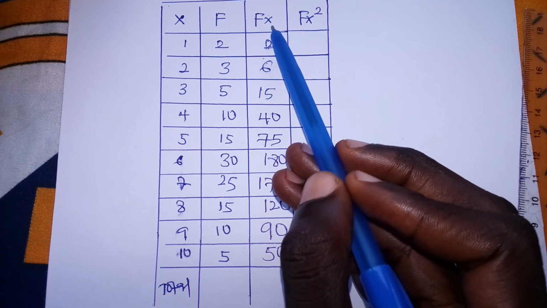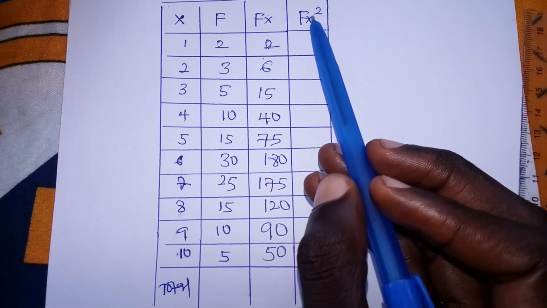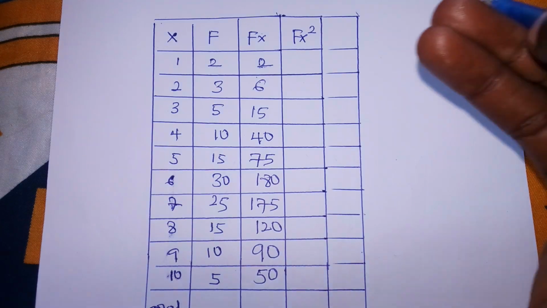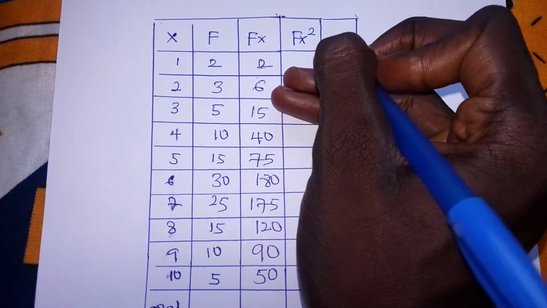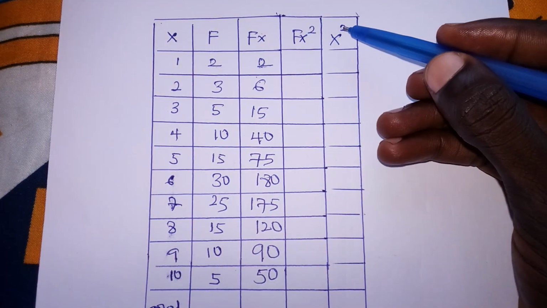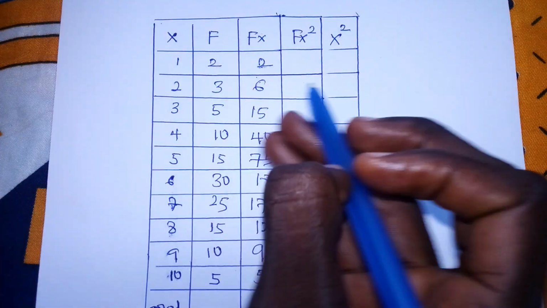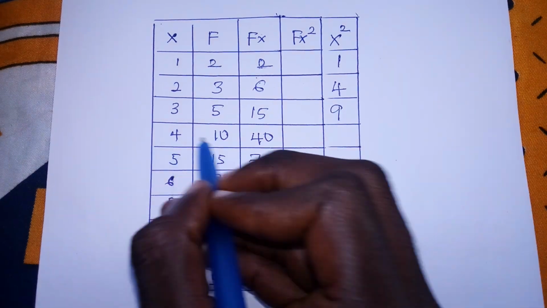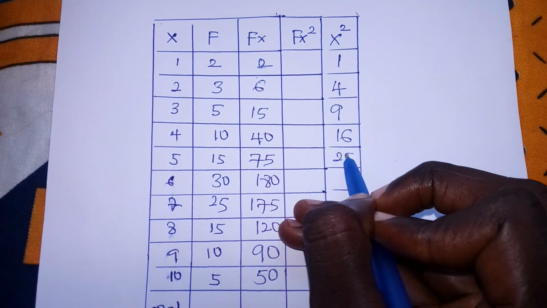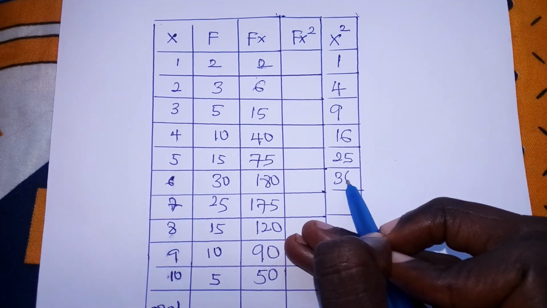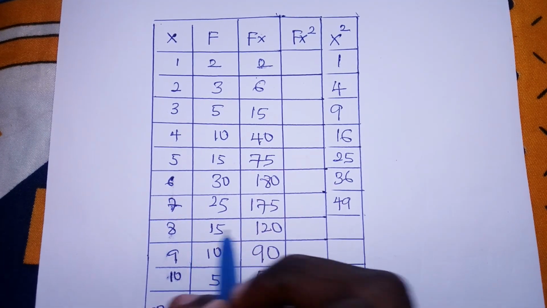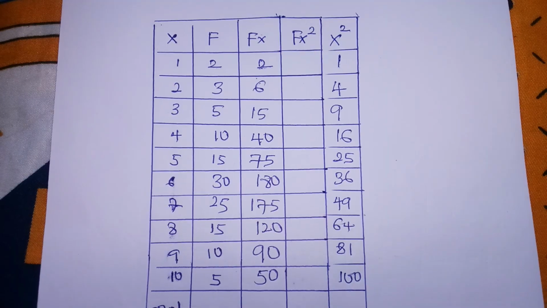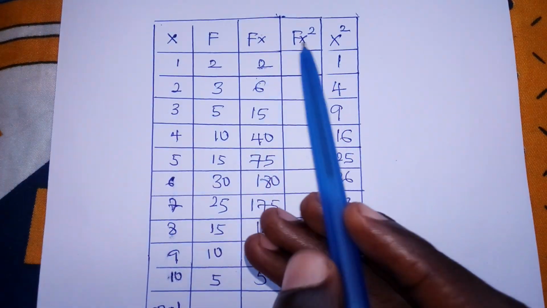Okay, then the only difference between fx and fx squared is just the square. But now we are going to create another column, that is the x square column. If you want to have the x square column, you just need to square all these numbers. That is 1 square giving you 1, 2 square it is 4, 3 square 9, 4 square 16, 5 square 25, 6 square 36, 7 square 49, 8 square 64, 9 square this is 81, and 10 square it is 100.